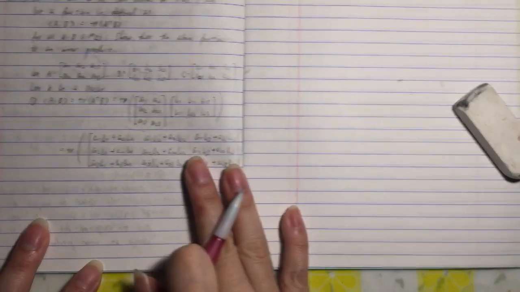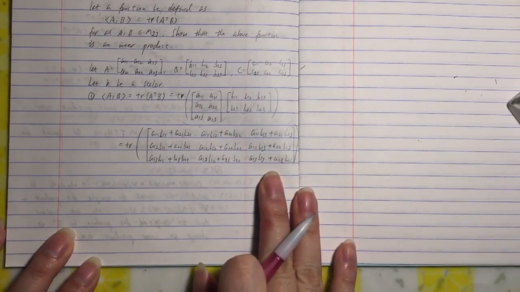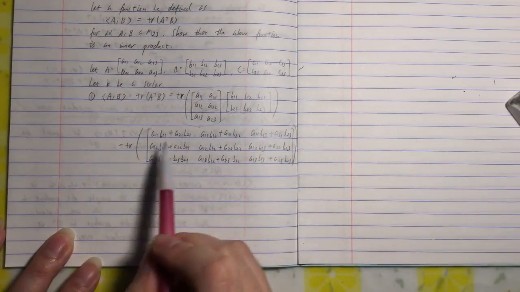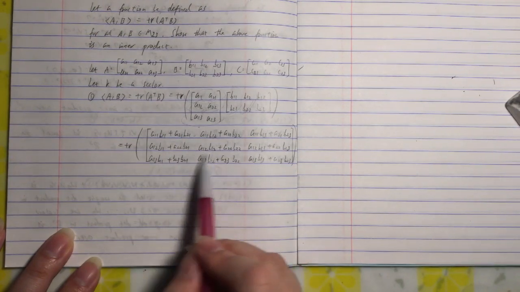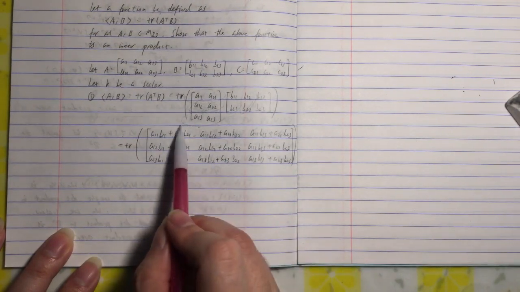This is a 3 by 3 matrix. The trace is the sum of the main diagonal.